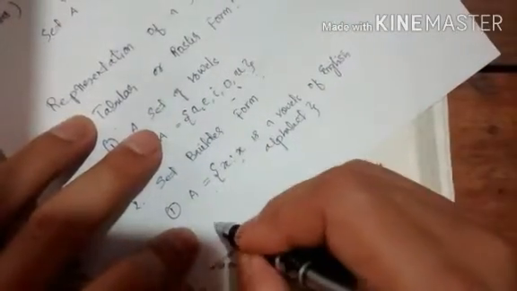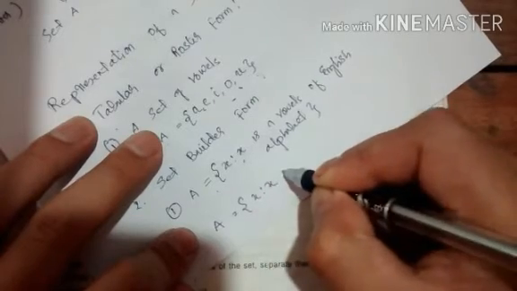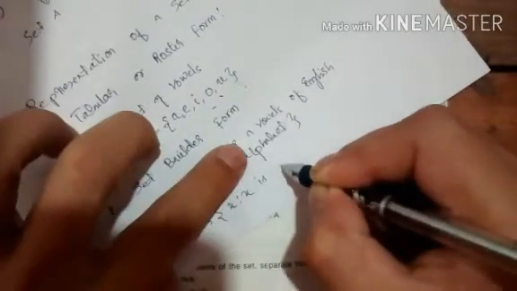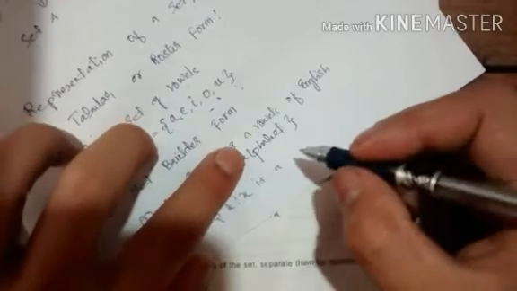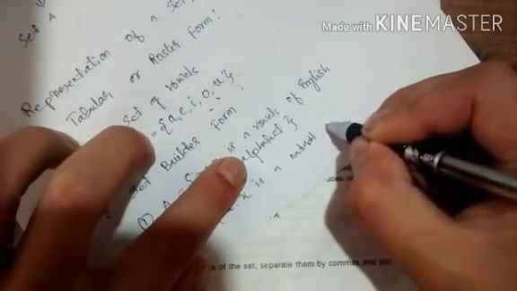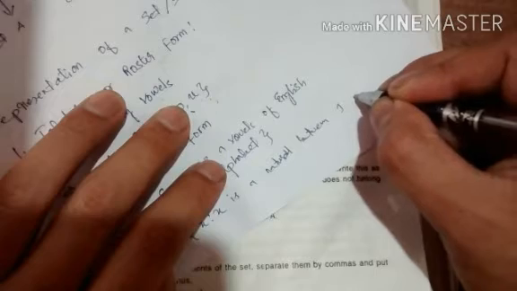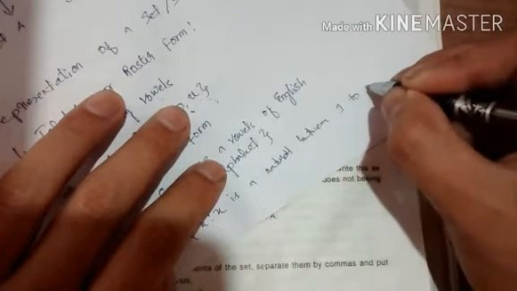For example, A is X such that X is a natural number between 1 to 10.